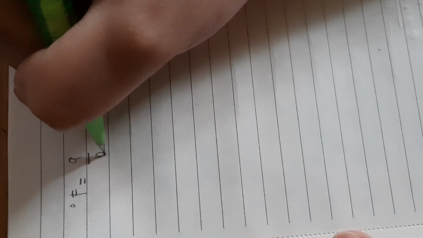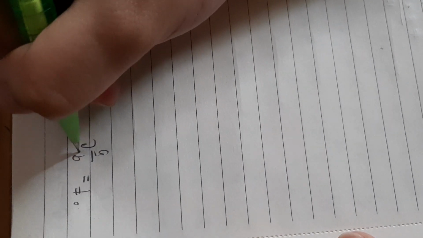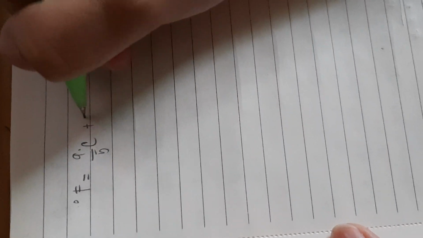Okay, so let's start with Fahrenheit. In knowing the temperature in Fahrenheit, we will use this equation. So degrees Fahrenheit is equal to 9/5 degrees Celsius plus 32.